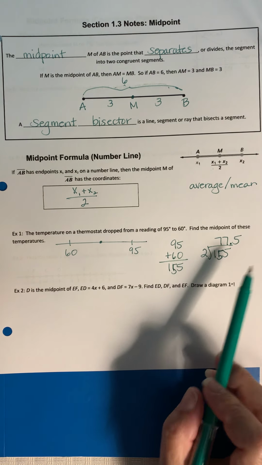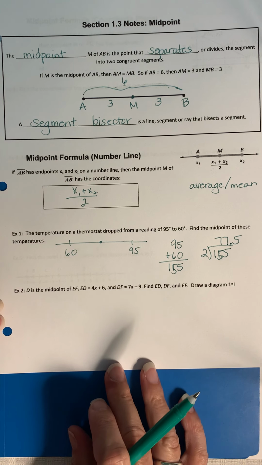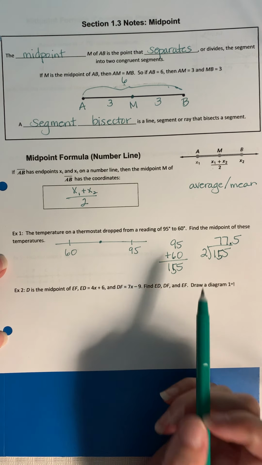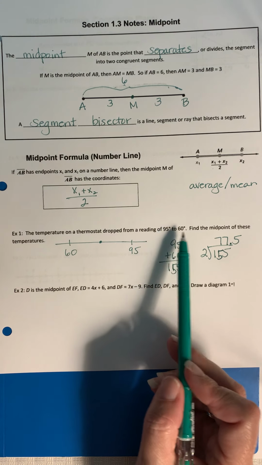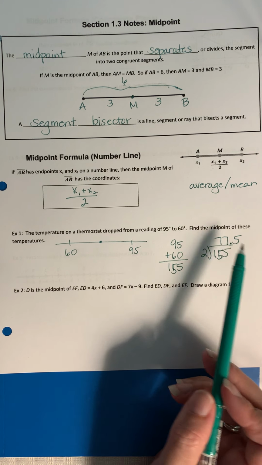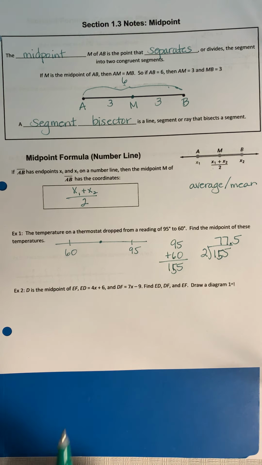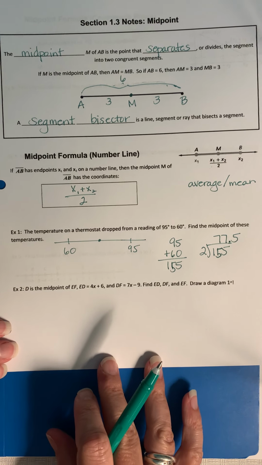When you get 77.5, you can write it as a decimal or a fraction. It does not matter. It only matters if either of these are given as a fraction, your answer should be as a fraction. If they're given as decimals, your answer should be a decimal. Since they're both given as integers, it does not matter which form your answer takes.